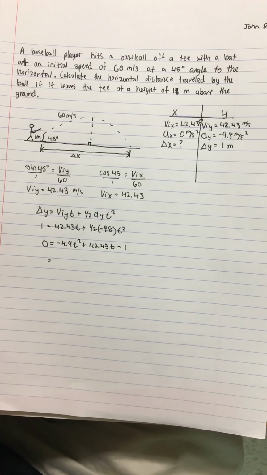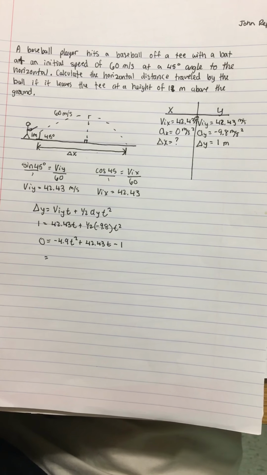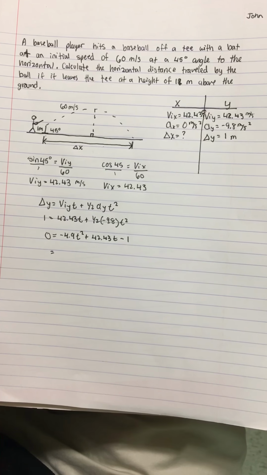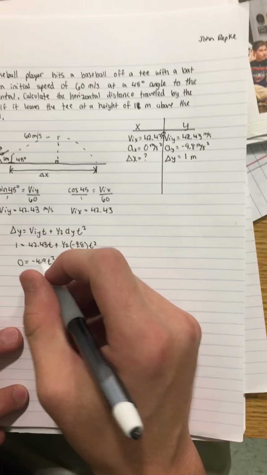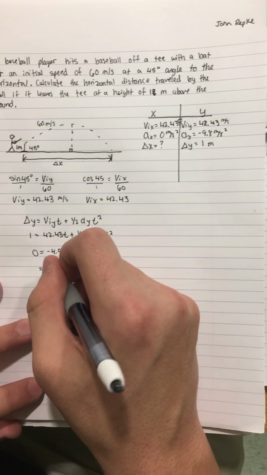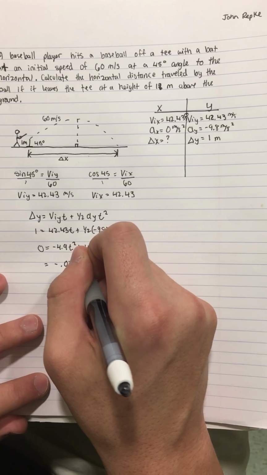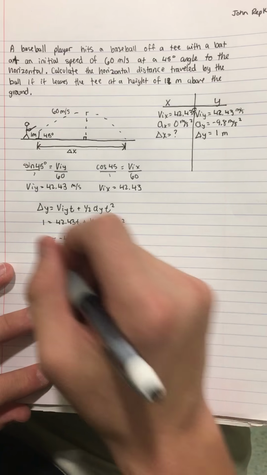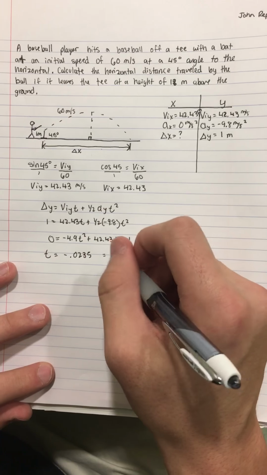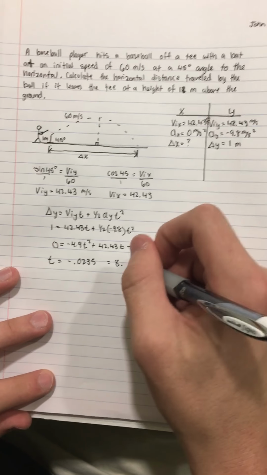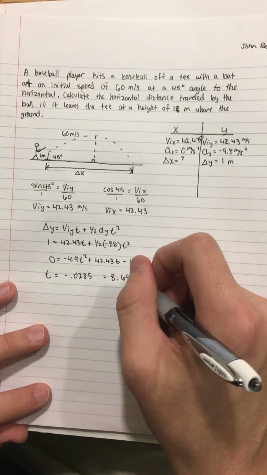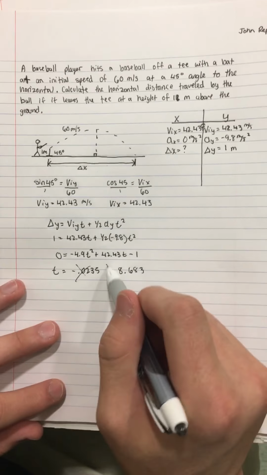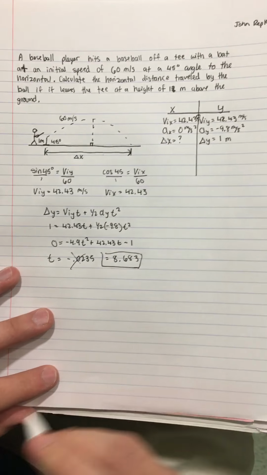All right, B is 42.43, C equaling 1. So we have t equaling negative 0.0235, or t equaling 8.683. Since this one's negative, it doesn't make sense, so this is the one to go with. So that's what t equals.